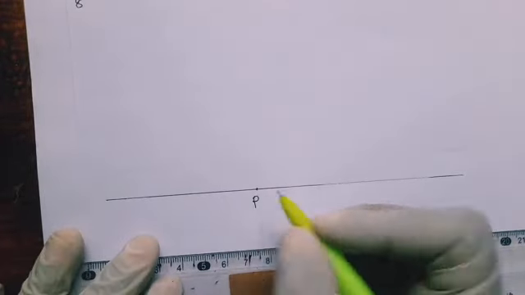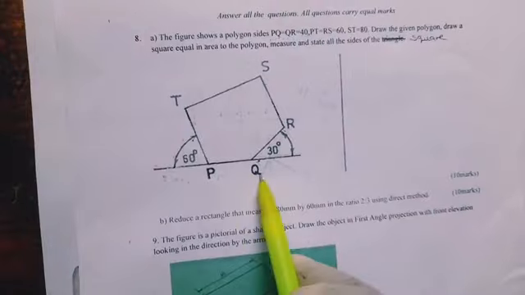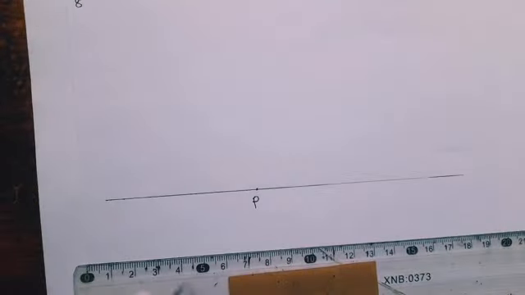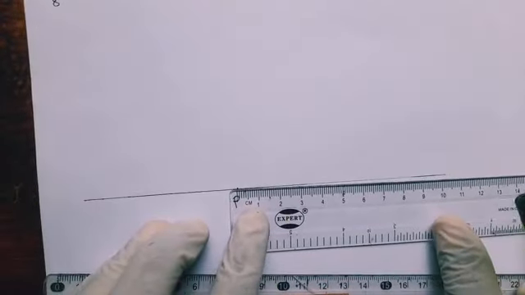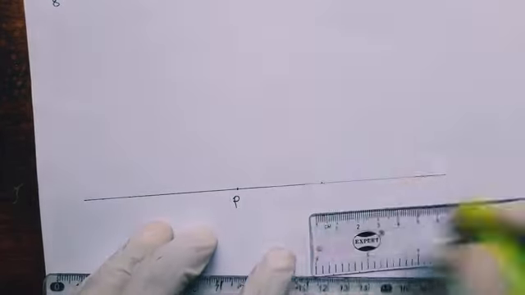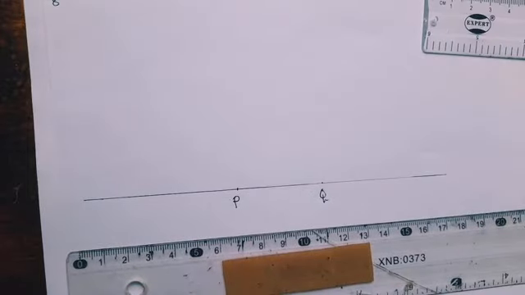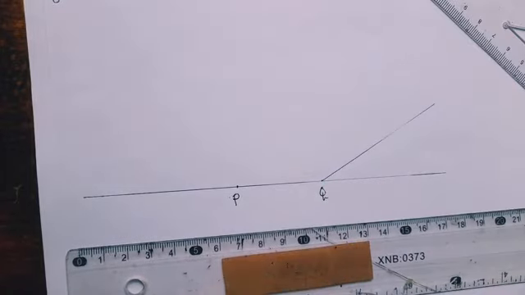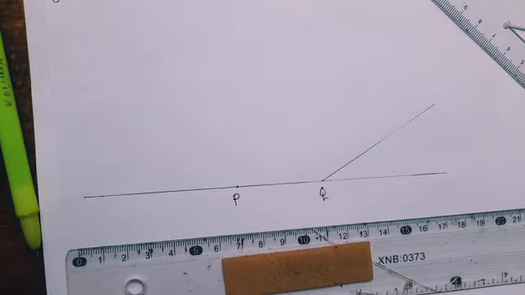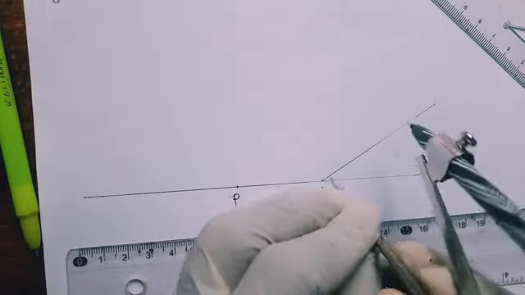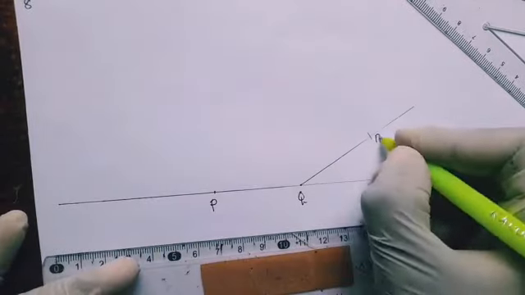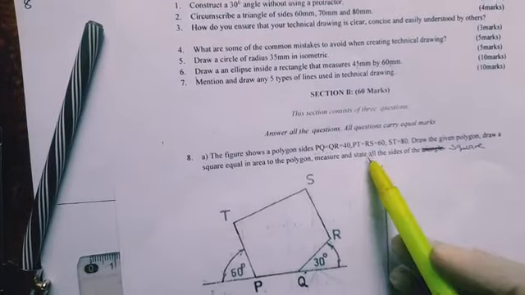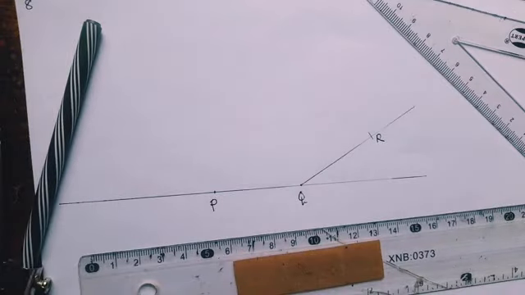Now this polygon here is of base PQ equal to 40 millimeters. So let's draw a 40 millimeters PQ. Now at Q we have 30 degrees. We draw a line at 30 degrees. We transfer this same distance PQ to QR, which is 40 millimeters. Now RS is 60 millimeters.